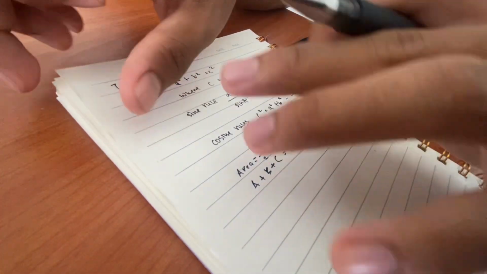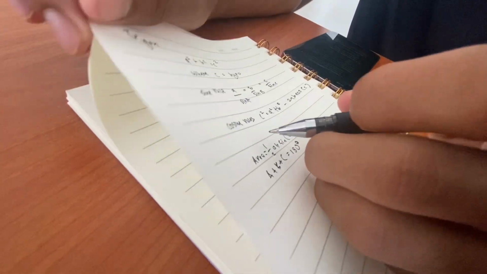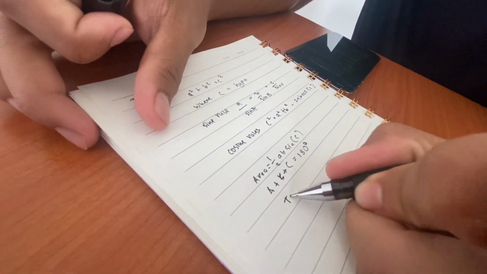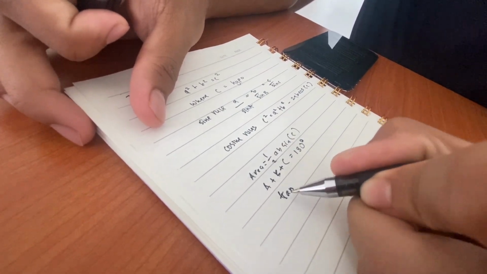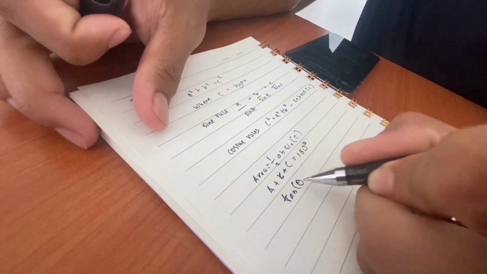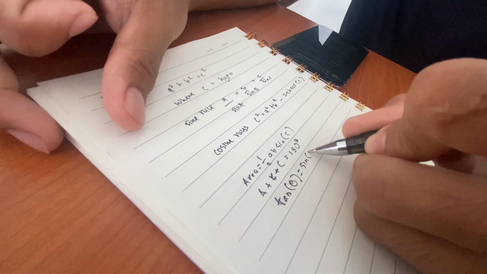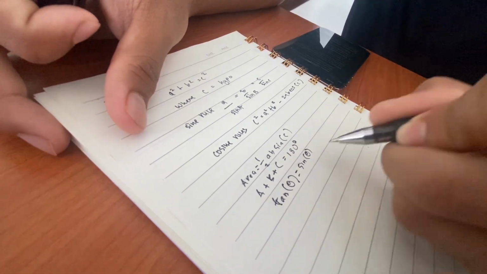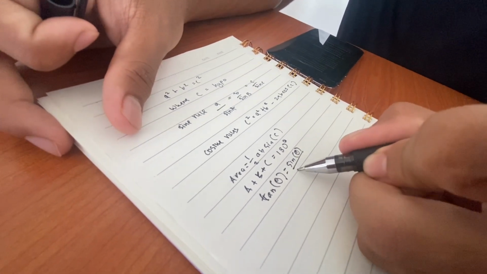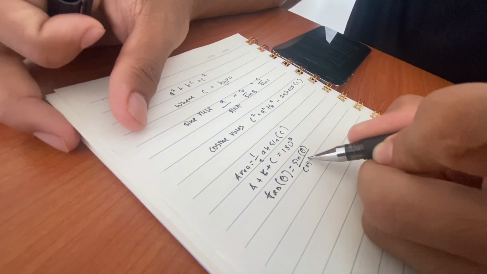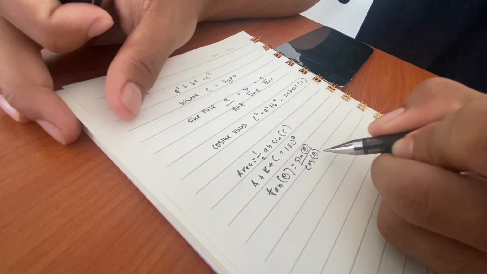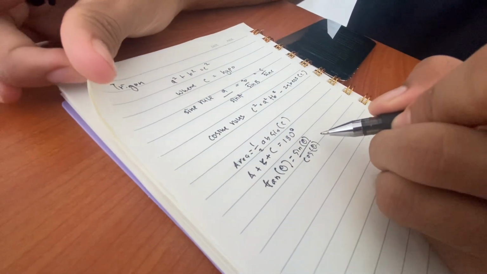Yes, everyone. Tangent formula. The tangent formula is tan theta equals sin theta over cos theta.